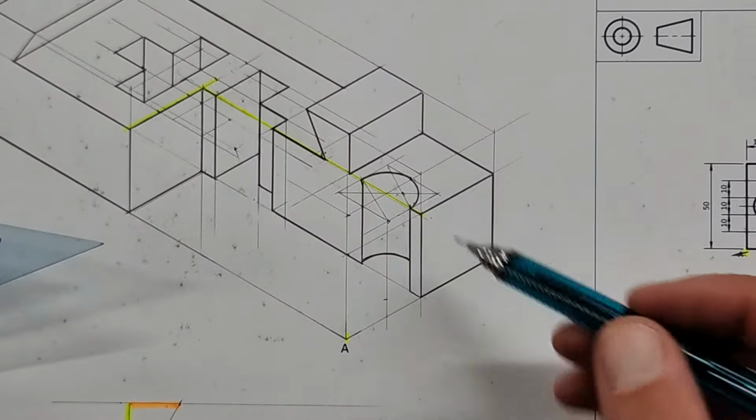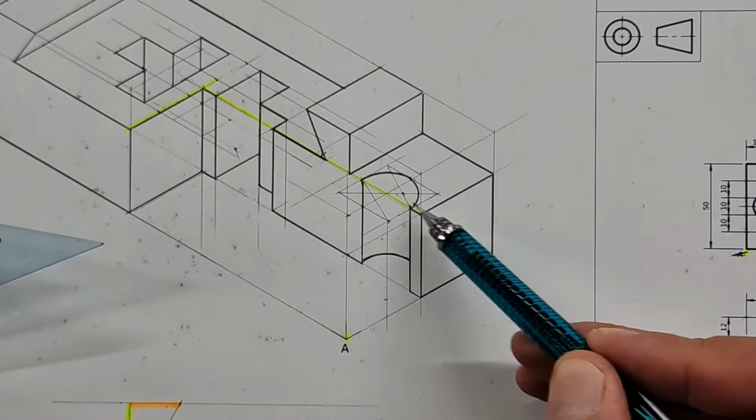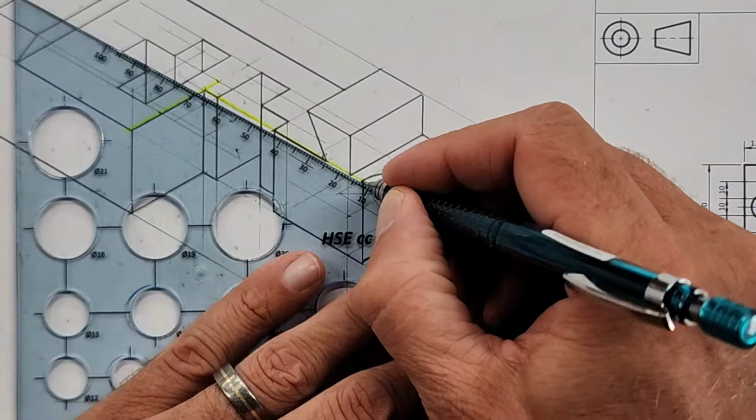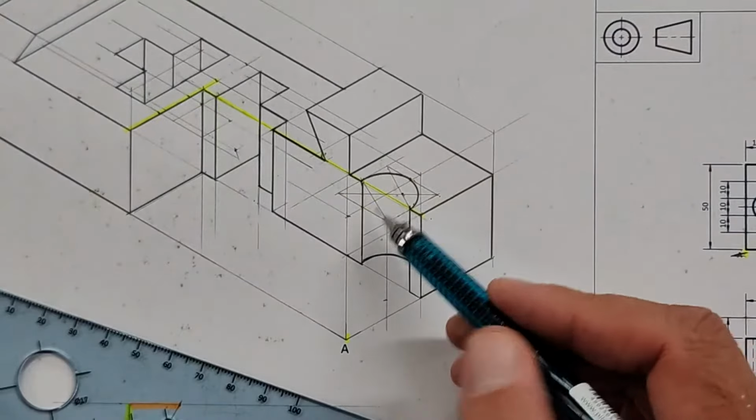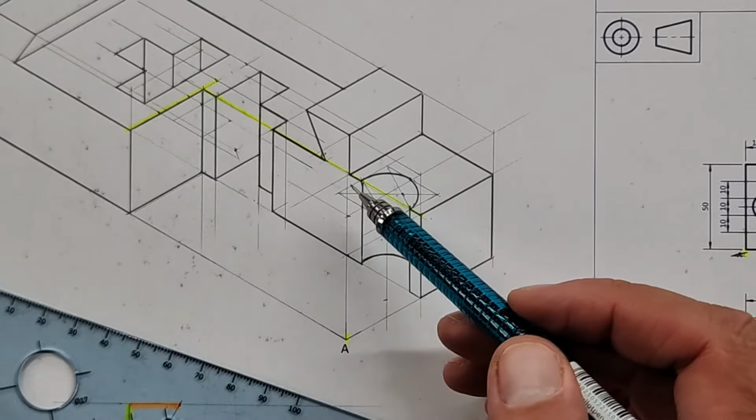We'll do the hatching now. So we follow the cutting plane. There's a corner missing here. Alright. Up here.